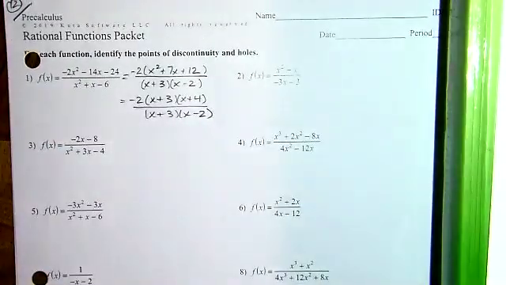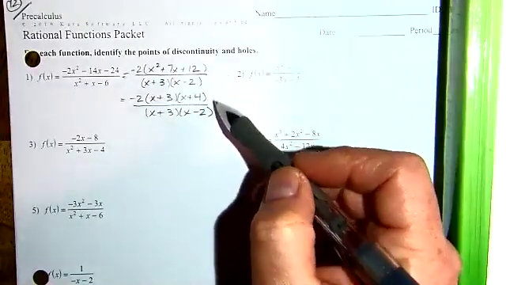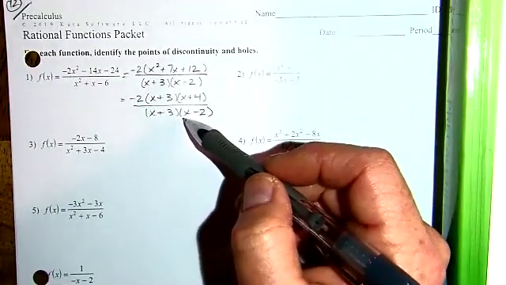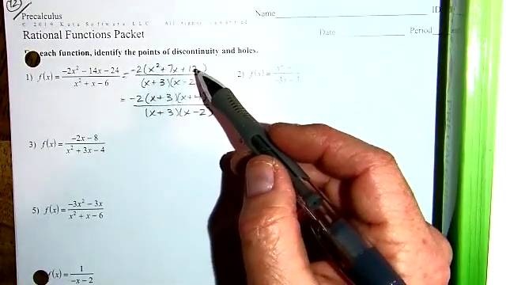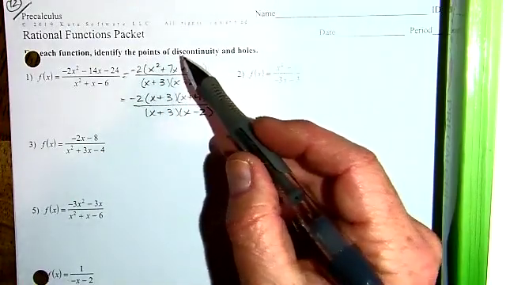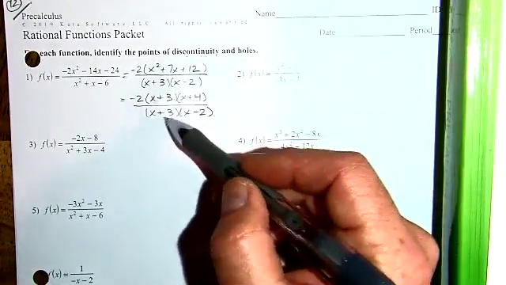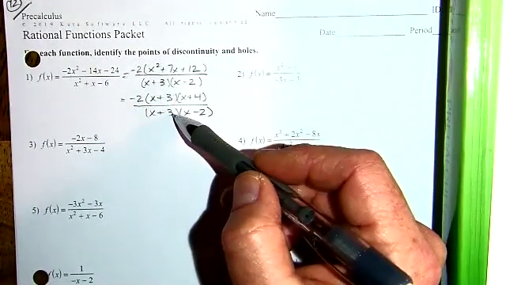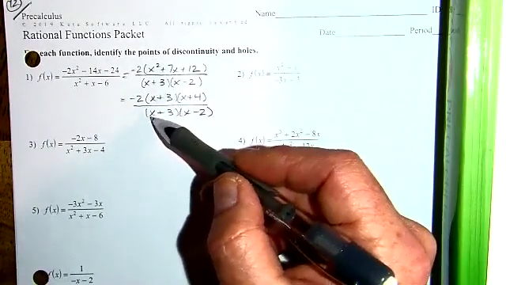Okay, so for problem number 1, this would be the result. The numerator and the denominator have been completely factored, and this is where you can stop. We'll go further in the next lesson, probably first part of next week, and talk about what these things are referring to, discontinuity and holes. And also, you're already noticing probably that there are factors here that are the same. And because we have fractions, when we have factors the same, we can always divide them out.